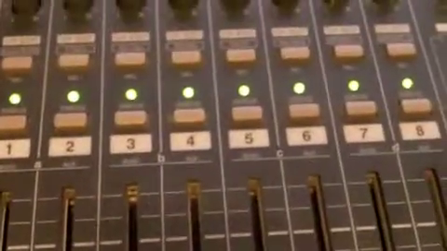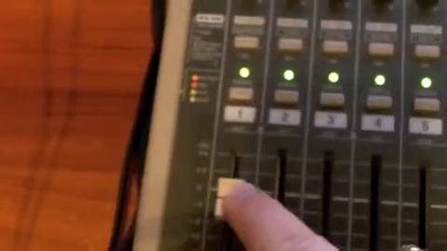Now we see that we do have some green. And if I get that on speakers on 4, let's see what we got here. So if I start playing this. Let me go show you what I'm talking about. On track 1, I had a guitar.